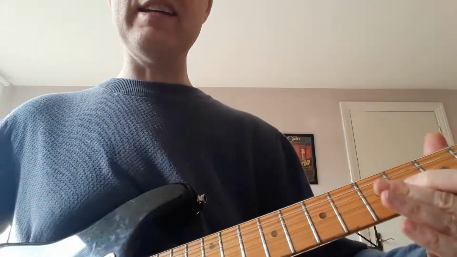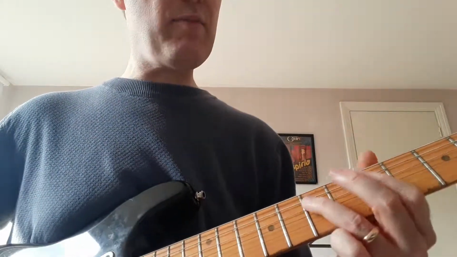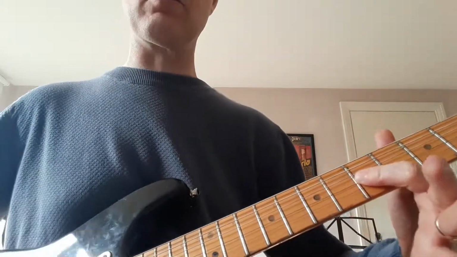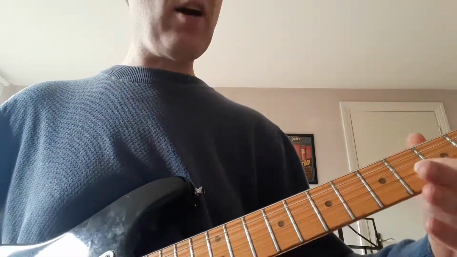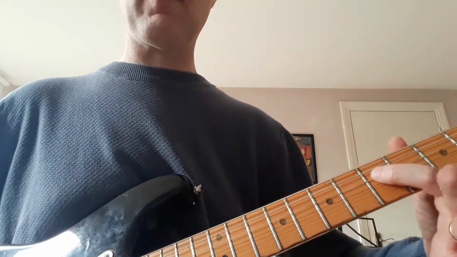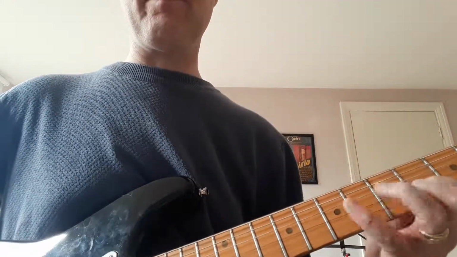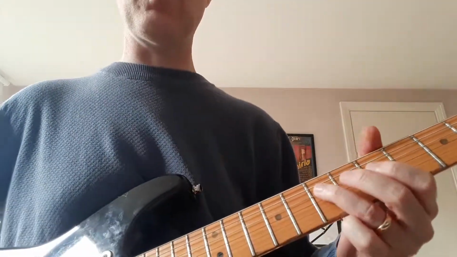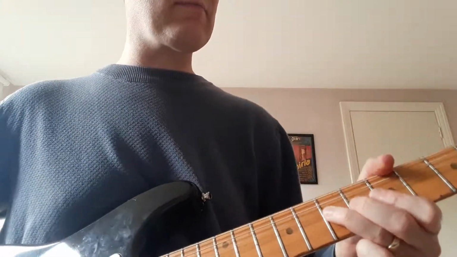So I can easily slide back. If I'm in a pentatonic kind of hand position, the easy way to get those extra notes is just slide back one fret or slide back one fret there. And then suddenly you've got those extra notes to access. So that's a really easy way of getting it up and running.